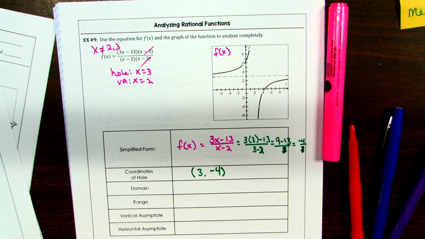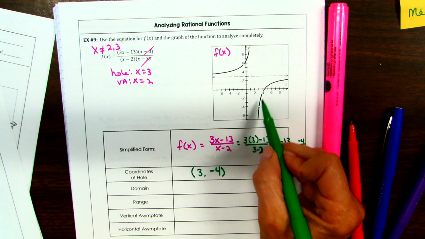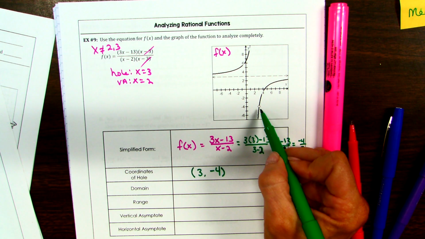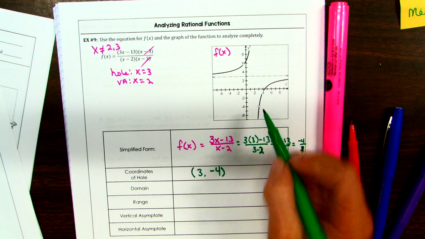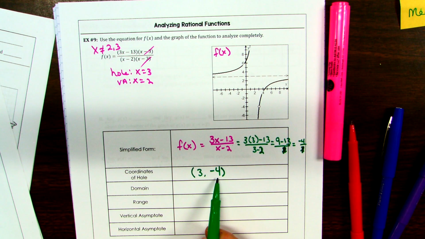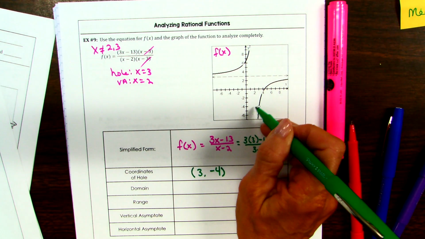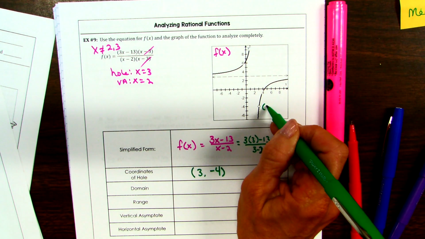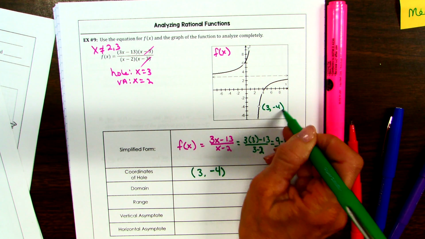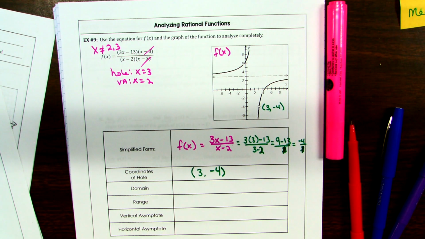Okay. Now, could you have pulled that right off the graph? Yes. But in your homework, you don't have the graph. So know how to do it algebraically, plugging in. If you have the graph, I would not have spent any time on that. If I could read the graph well enough, I would just do that.